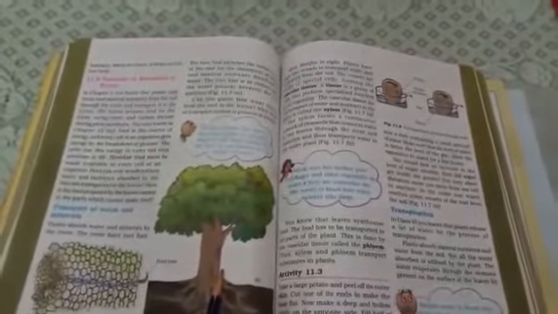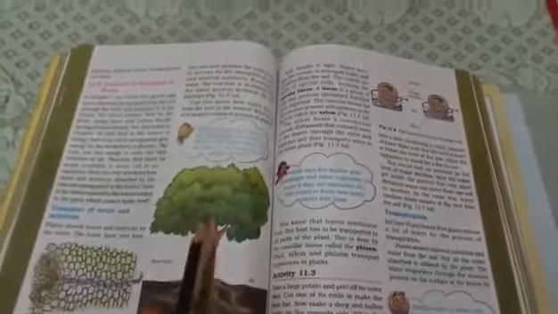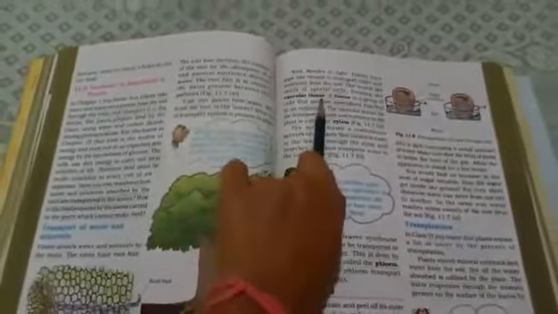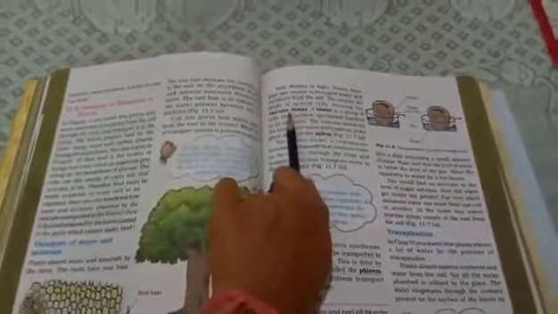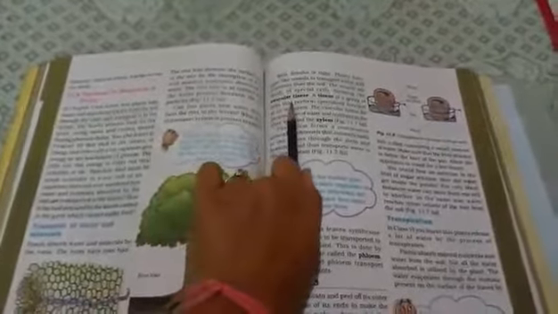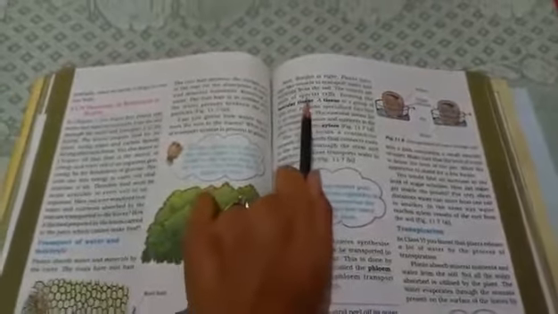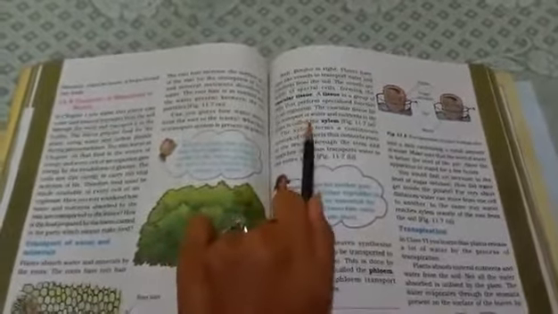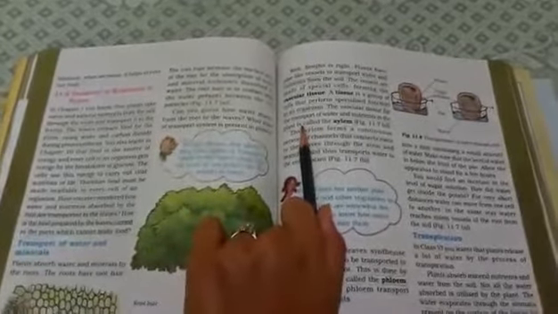Now, plants have pipe-like vessels to transport water and nutrients from the soil. These vessels are made up of special cells forming the vascular tissues. Right, the plants have pipe-like structures, pipe-like vessels to transport water and nutrients, and they are made up of special cells known as vascular tissue. Now, what is this term tissue? Tissue is a group of cells that perform a specialized function in an organism.